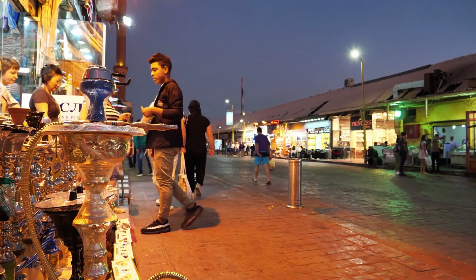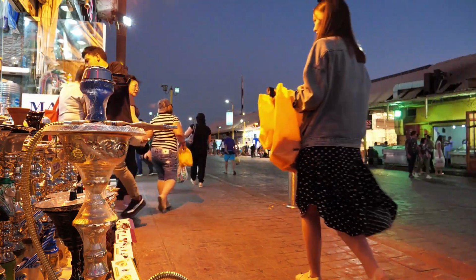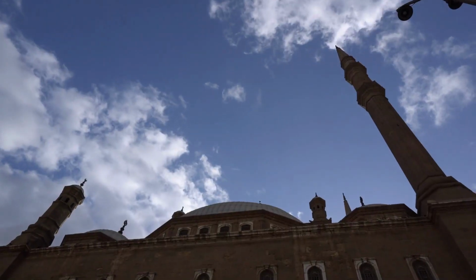It was built to guard the pyramids and to serve as a symbol of the pharaoh's power and authority.